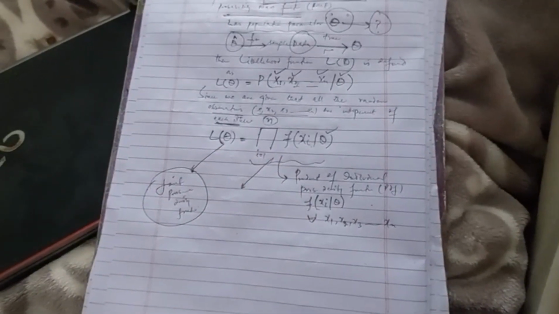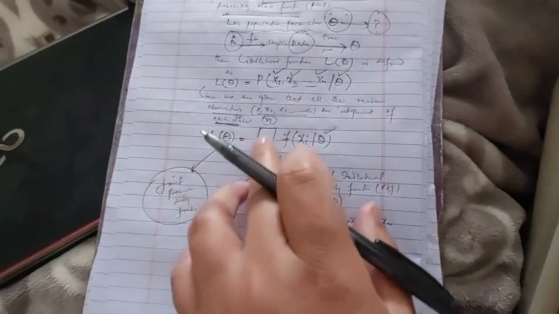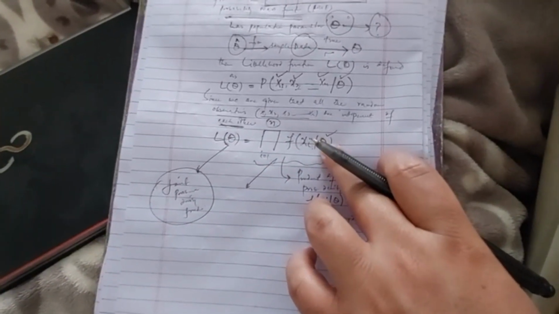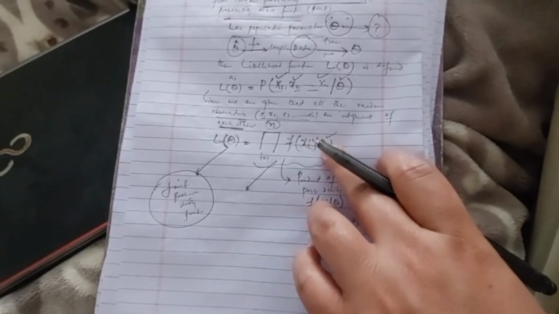This is what the maximum likelihood function is. Capital L of theta is equal to the product of the individual density functions, such that all of them are taken from a single population which has the parameter theta.